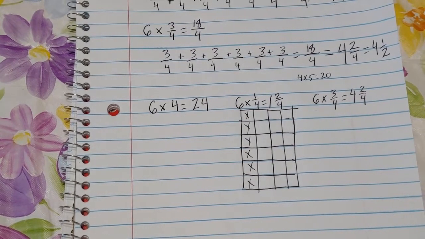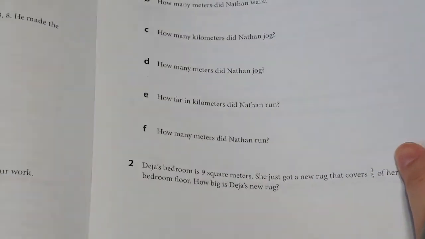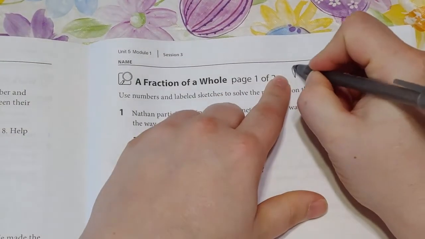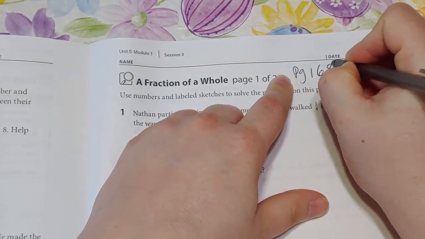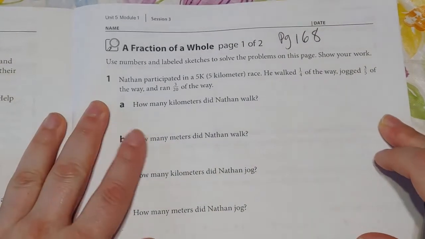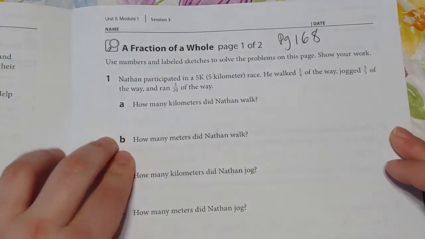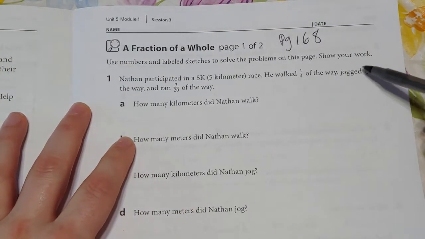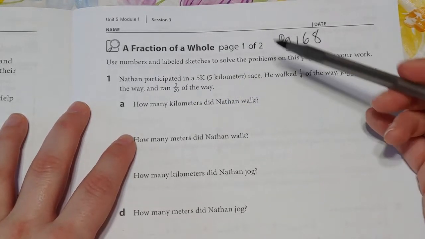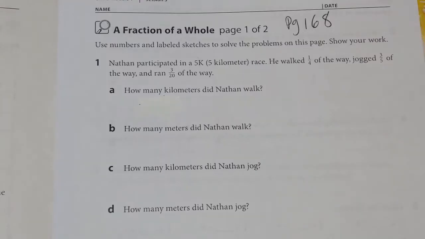So let's jump over to your workbook. So grab that. You're going to open to page 168. It's called Fraction of a Whole. Page 168. And let's jump in here. So Nathan participated in a 5K race. He walked 1/4 of the way, jogged 3/5 of the way, and ran 3/20 of the way. How many kilometers did Nathan walk?